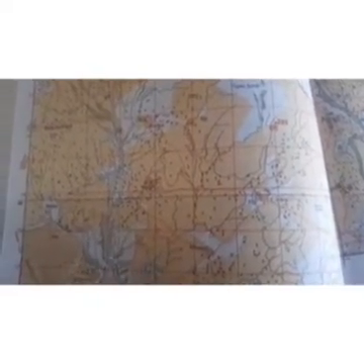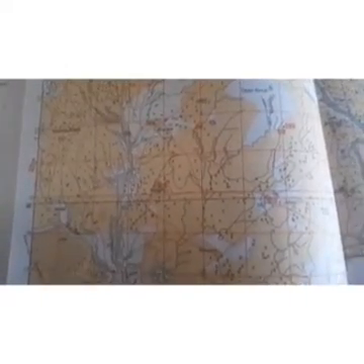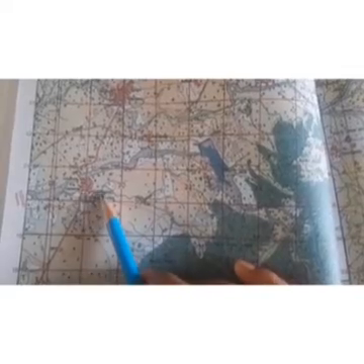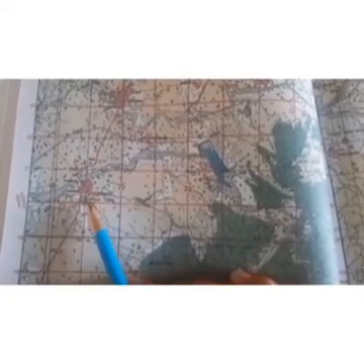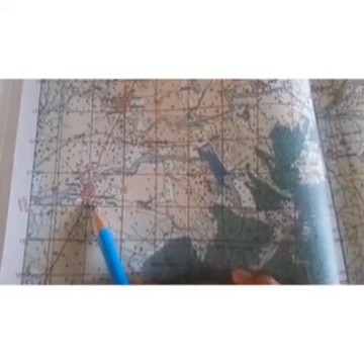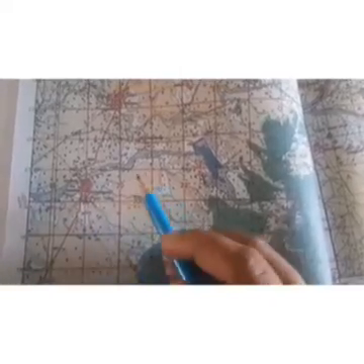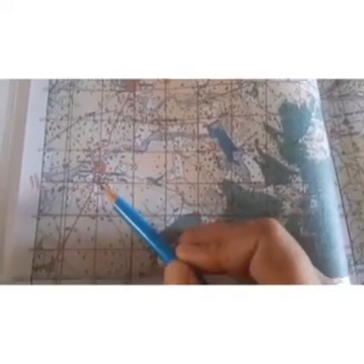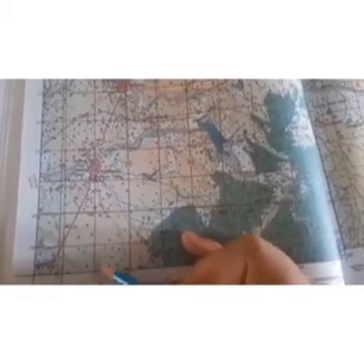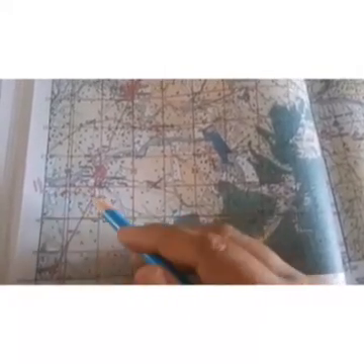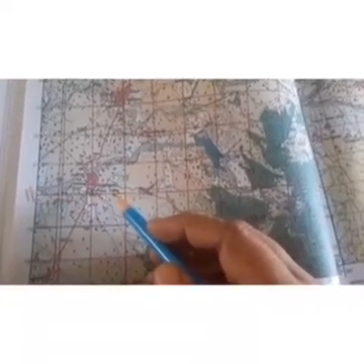Okay, now next exercise, that is exercise number 3, and the question is the 4-figure grid reference of Moti Talao near Gulabganj. So this settlement is here near Gulabganj. This is your Talao, that is Moti Talao. So you are going to find out the 4-figure grid reference of this Moti Talao. That is, this is in this grid square. So the easting reading is 19 and northing reading is 20, right? So 1920 is the four figure grid reference of Moti Talao.